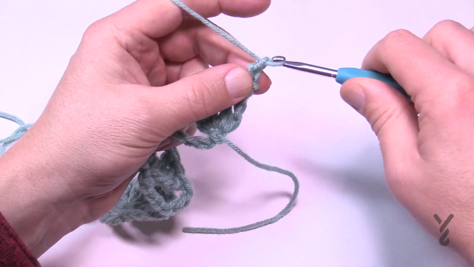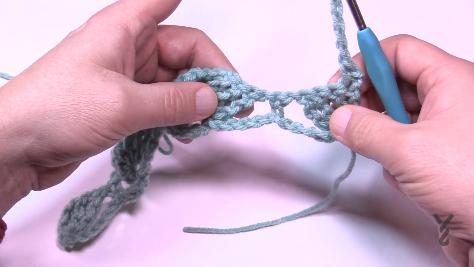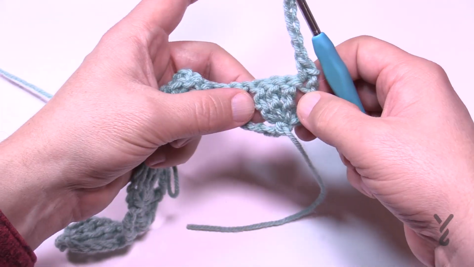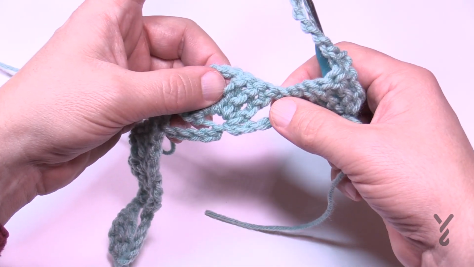So you have to reach on over. So 1, 2, 3, 4, 5. Now what we're about to do is link the remaining 3 that are left here and the 3 that are here together as one stitch.